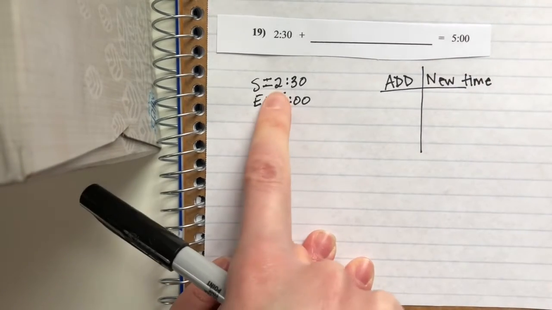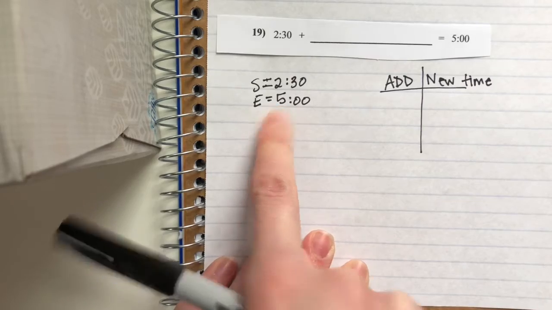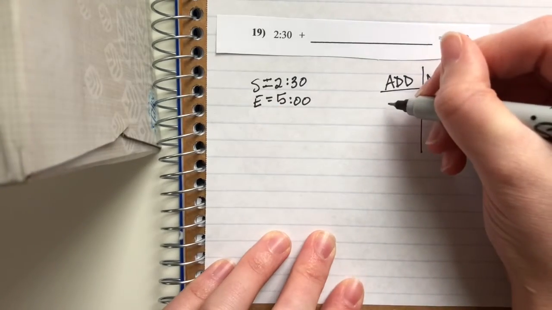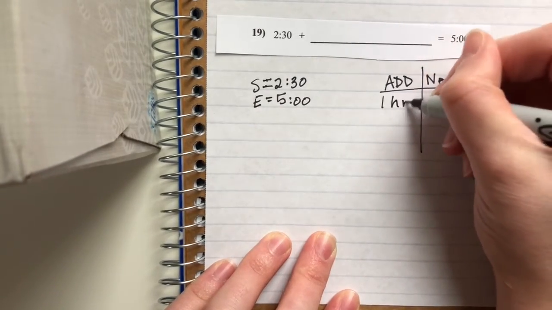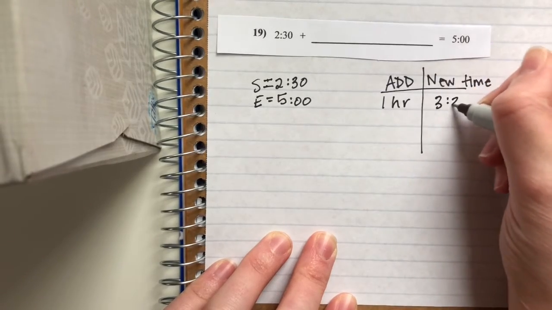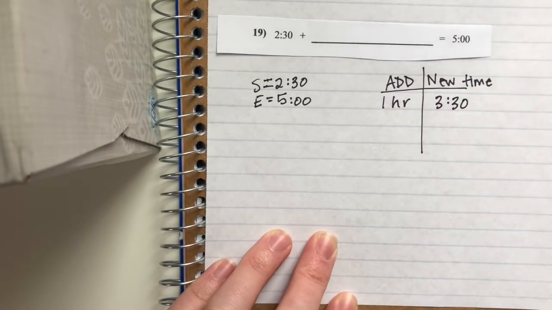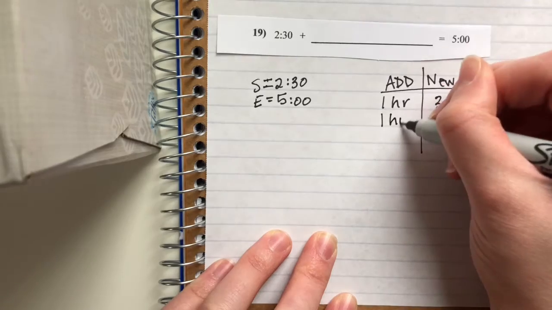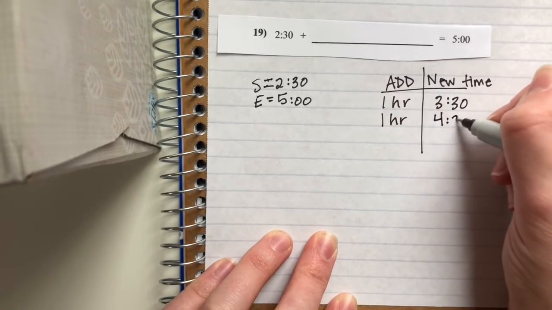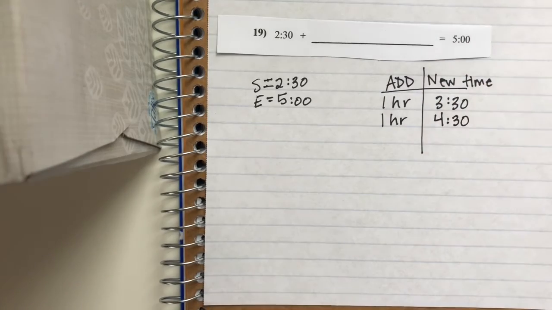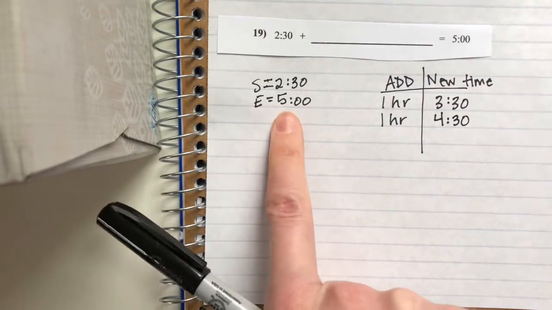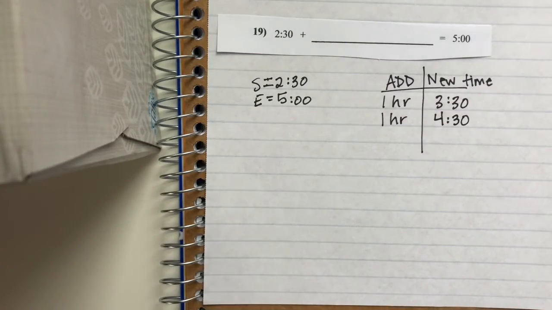So we see the difference between 2 o'clock and 5 o'clock is a couple hours. So we could start with our 1 hour. We would be at 3:30. We're still not there. We could add another hour. We'd be at 4:30. If we add another hour, we'd be at 5:30. It would be way too far.